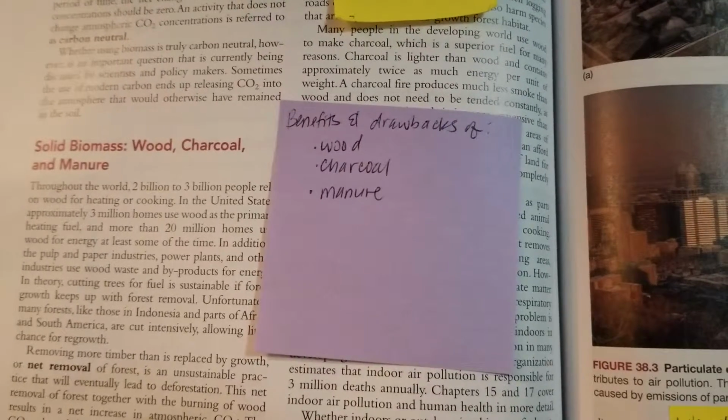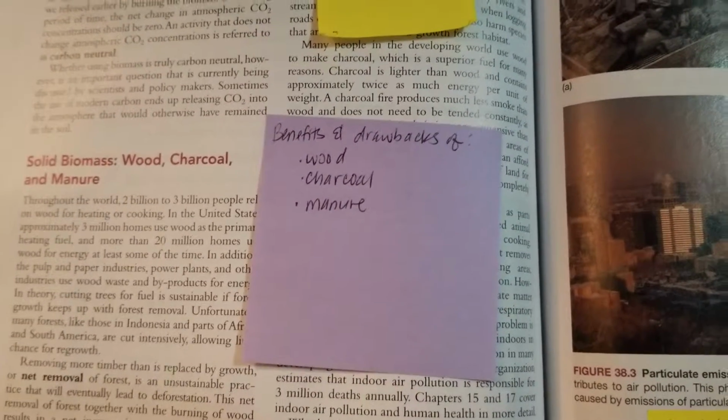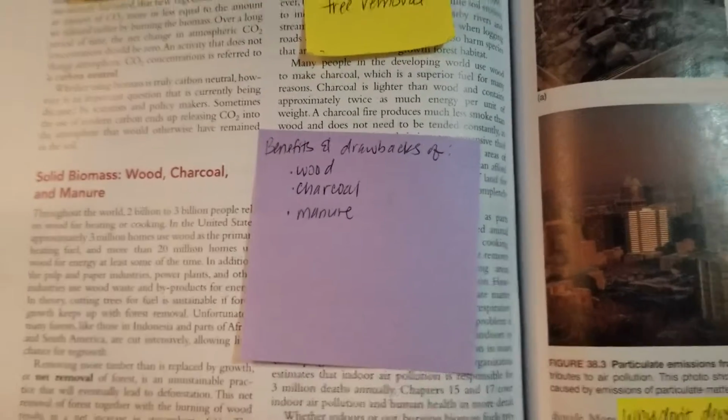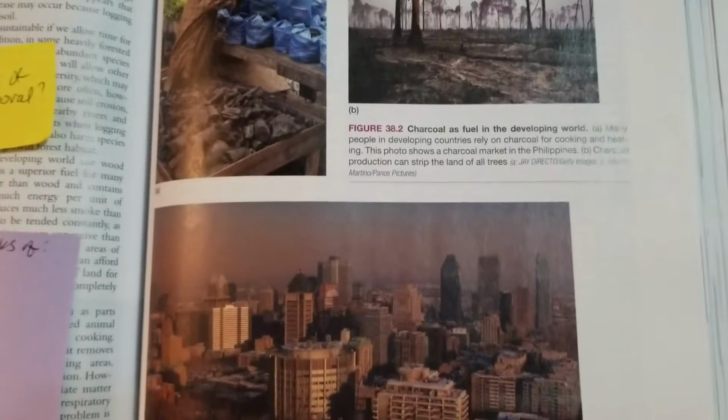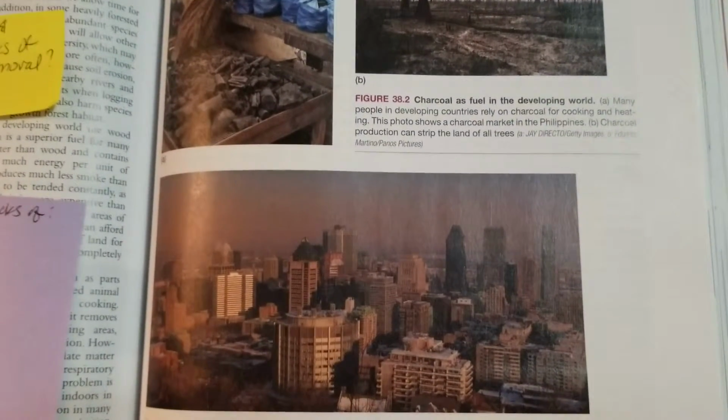So we've got wood, charcoal, and manure. So what is good about those things? What is bad? And then moving to 463, you can kind of see in these pictures, there is some pretty bad smog. And that's mostly from particulates from wood-burning stoves.